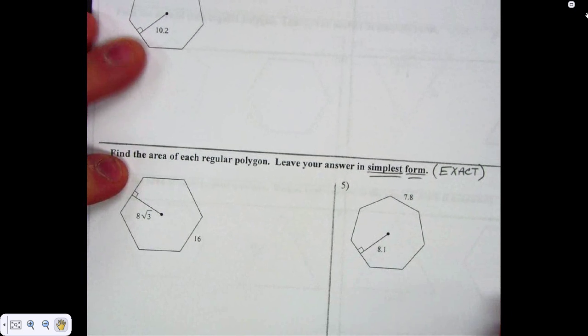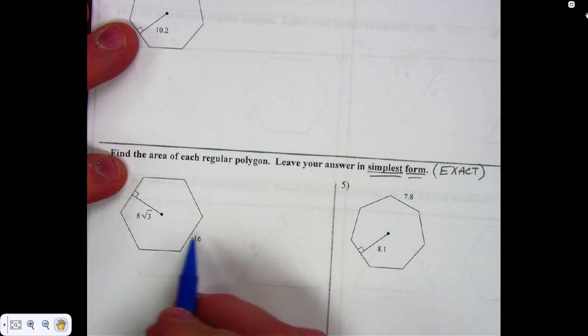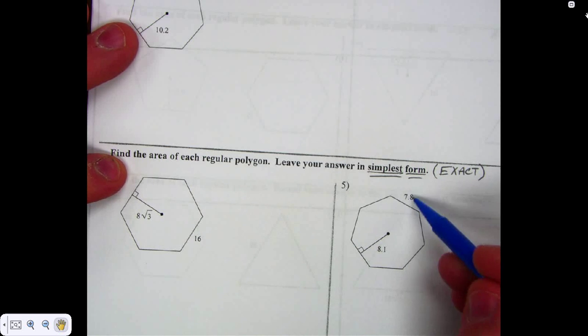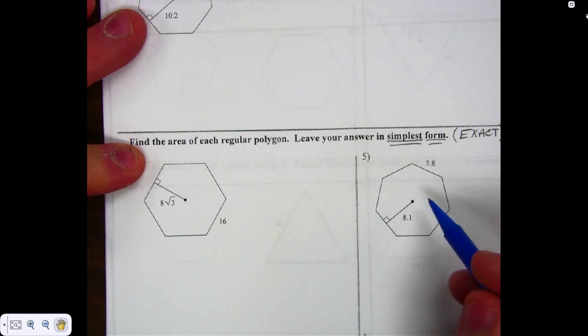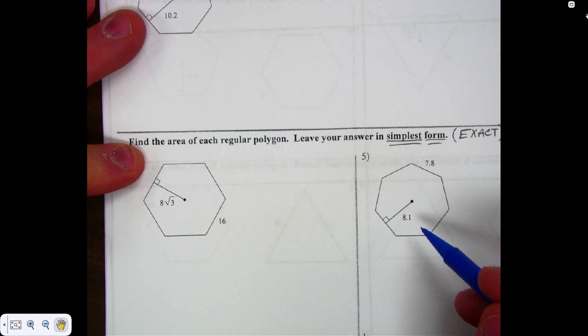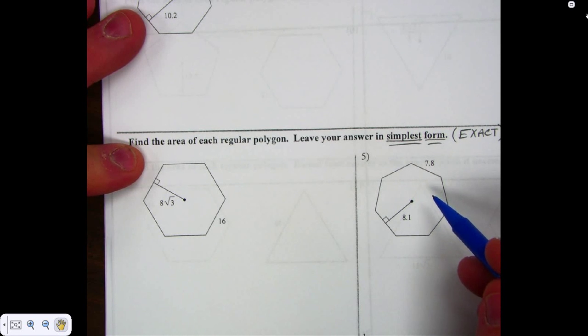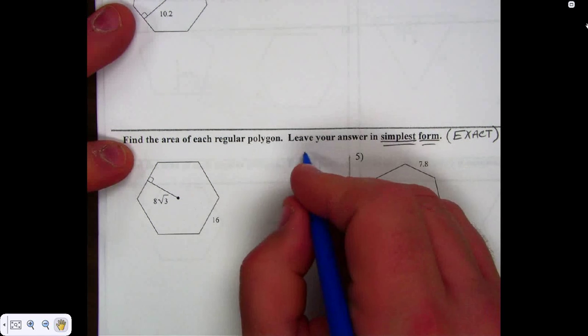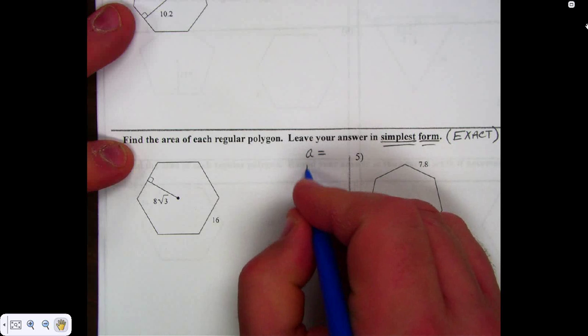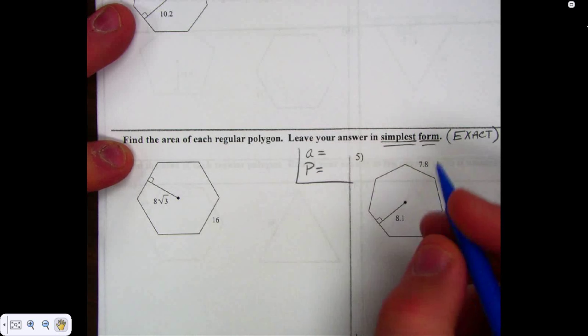Now, here's the deal, look on this one right here. If it's exact, if you start with a decimal, you can end with a decimal, you just don't round it. However many decimal places you're left with, you take it there, okay? Here, apothem is equal to, capital P for perimeter is equal to.